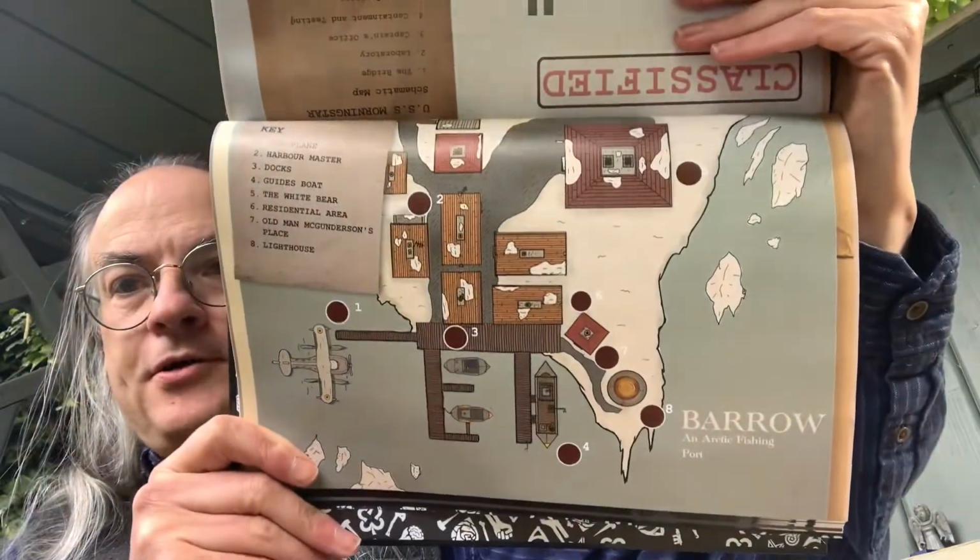Then we've got a map of Barrow and an overview of the ship. Okay, see if there's any deck plans of the ship. Well, there aren't, that's a bit disappointing.